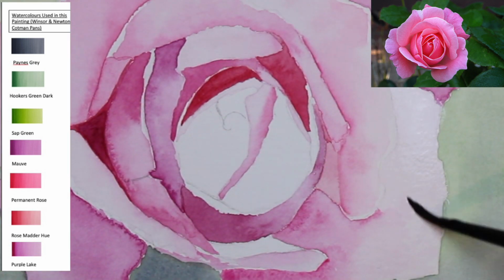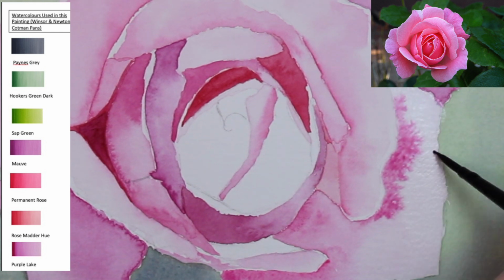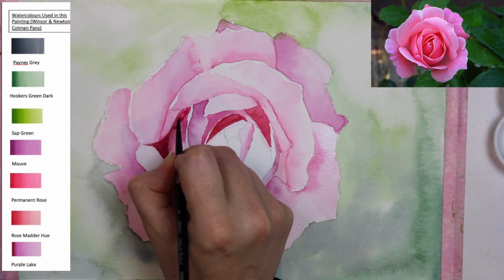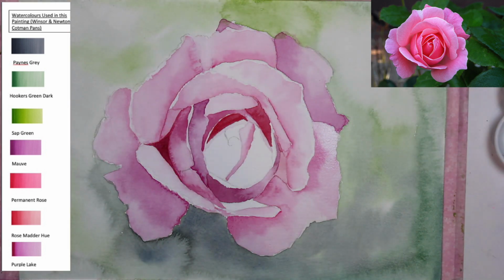So I am now starting to add some darker colours. I'm going in with Madder Rose and with Mauve and with Purple Lake, going into those really dark areas.